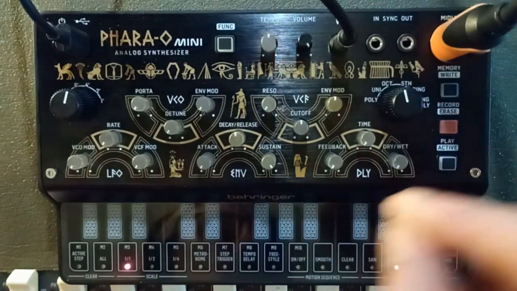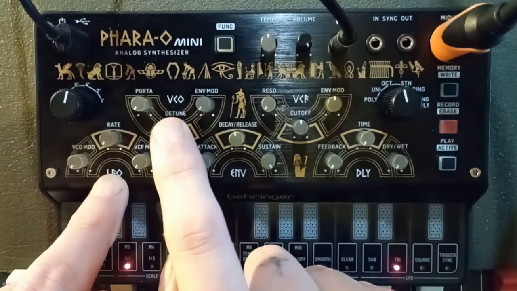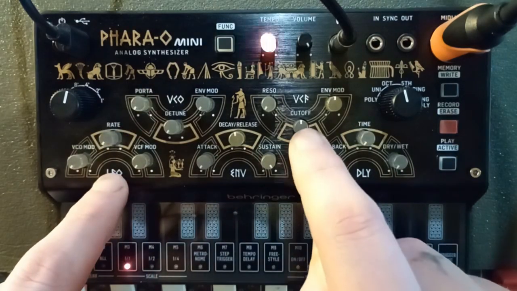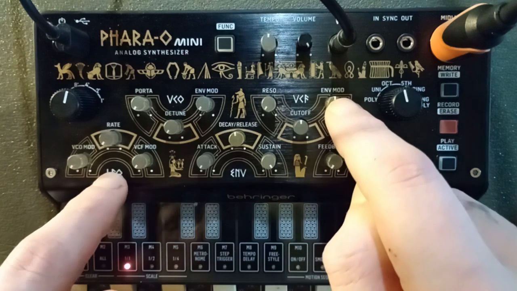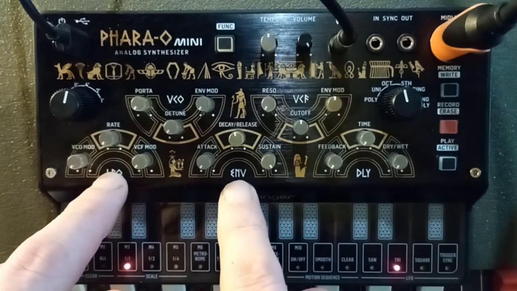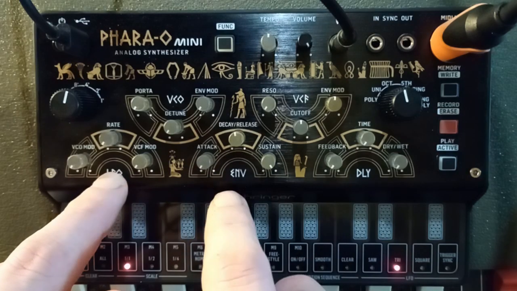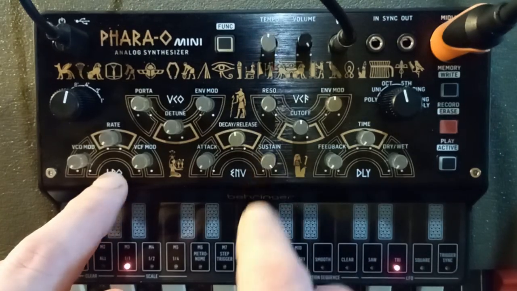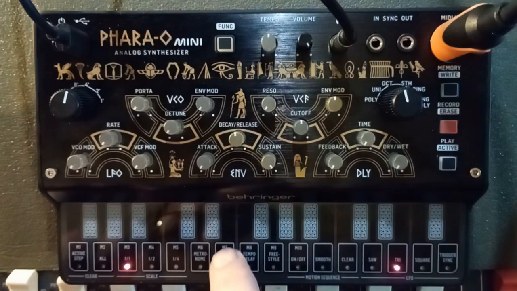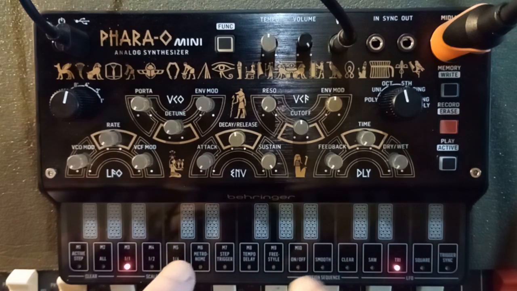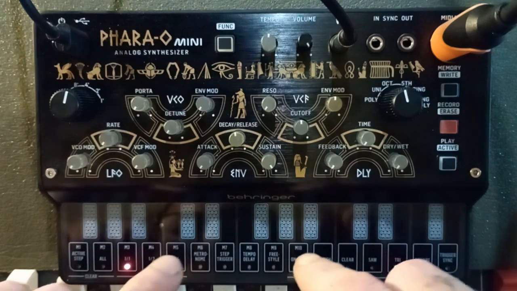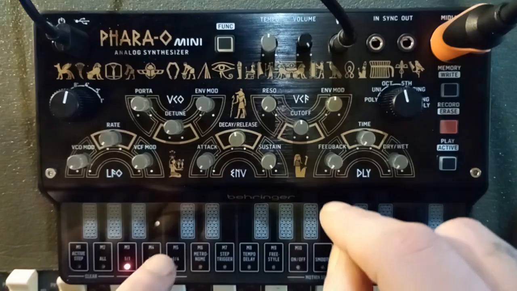octave. We're going to have the LFO, the VCO, and the delay, everything turned to the left, and the VCF cutoff, envelope mod, 12 o'clock, resonance to the left, envelope, attack to the left, decay, 12 o'clock, sustain to the right. And we have a simple sound. Okay, so let's look at making it a short sound suitable for arpeggiators.